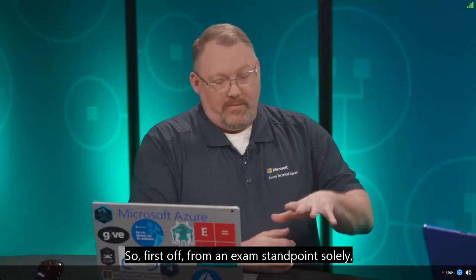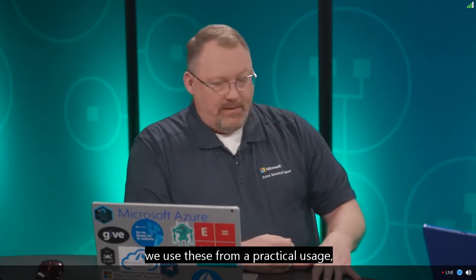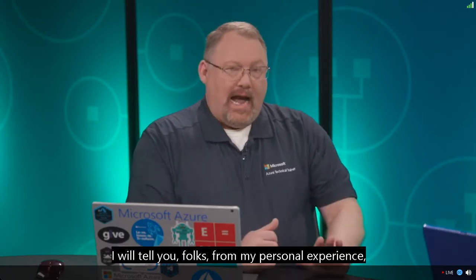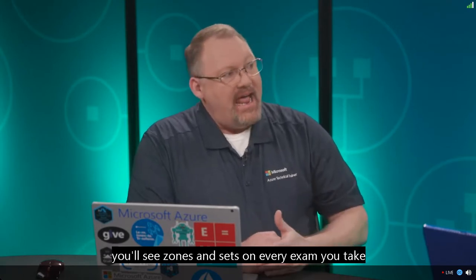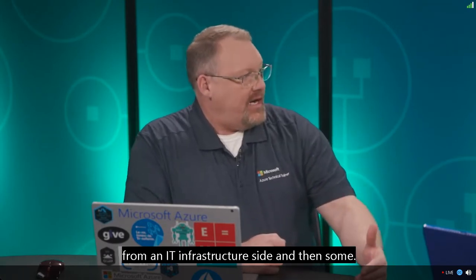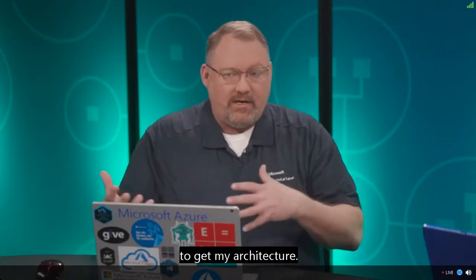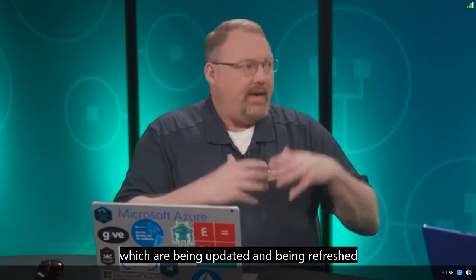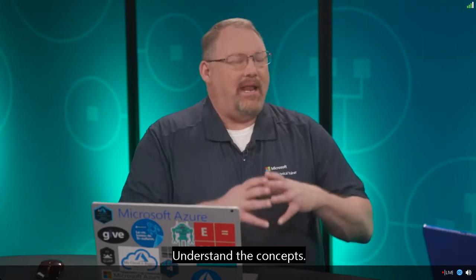So first off, from an exam standpoint solely, and we'll get into the real reason why we use these from a practical usage today, I will tell you folks from my personal experience, you'll see zones and sets on every exam you take from an IT infrastructure side, and then some. You'll see it on all the exams that I've taken and passed to get my architecture. I took AZ-900 and 301, which are being updated and being refreshed as we work with it. I saw it on both of those exams. I saw it on our administrative exams. I saw it on our fundamentals exam, and understand the concepts.